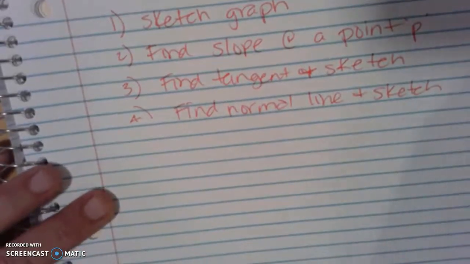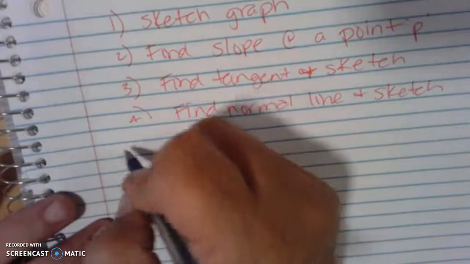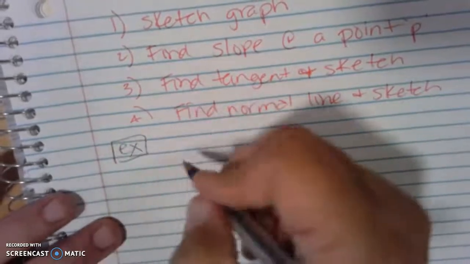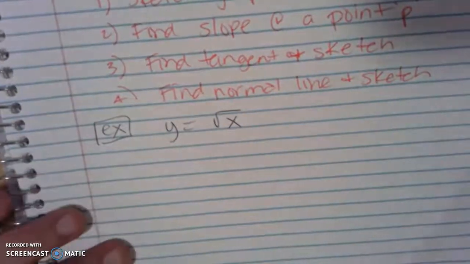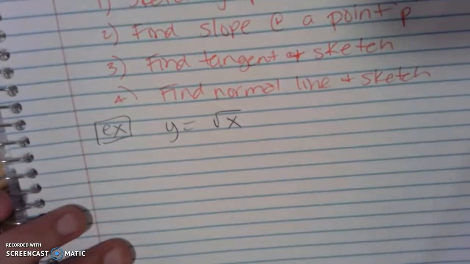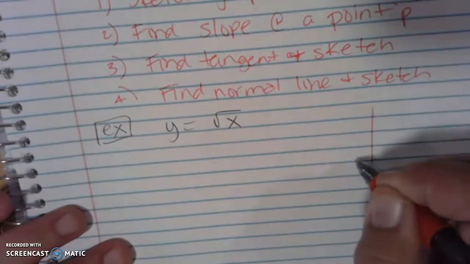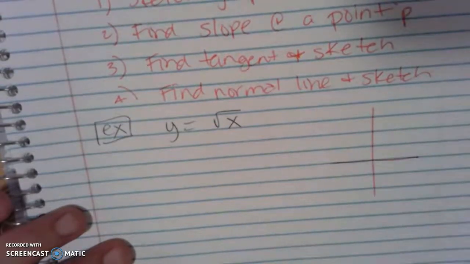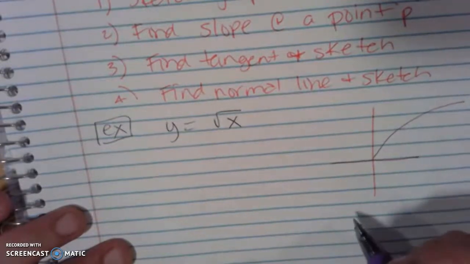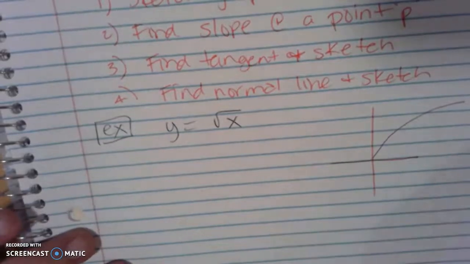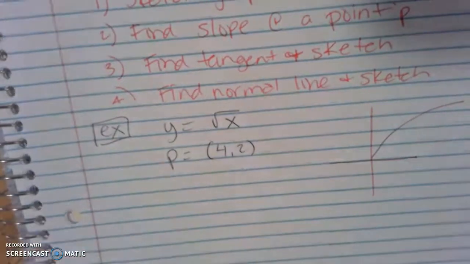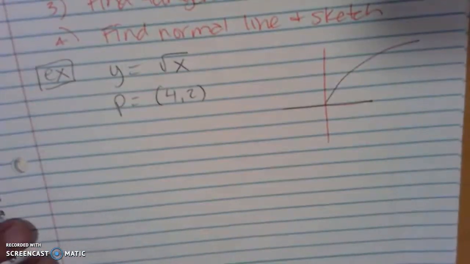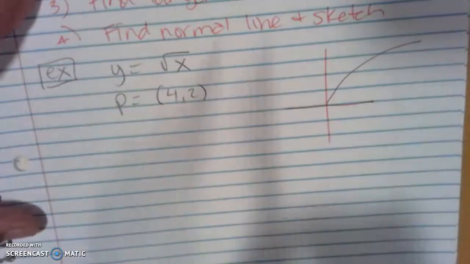Alright, so let's see my example. If my example is y equals radical x, well, first thing I need to do is sketch it. So we're going to go here, and y equals radical x looks something like that. And I'll give you the point for x equals 4. So let's see. I sketched the graph. I now have to find the slope.